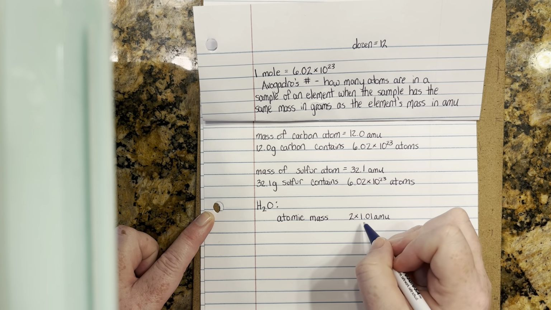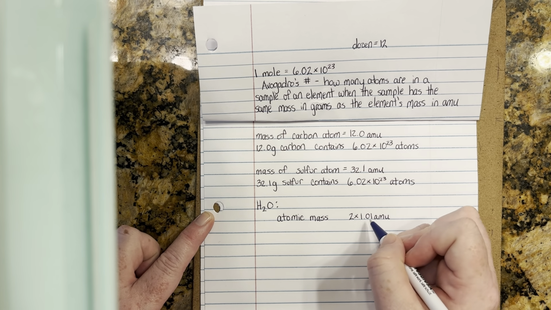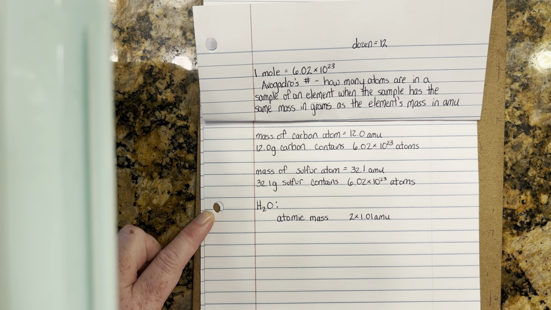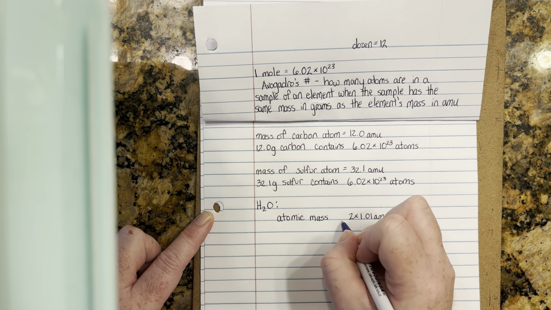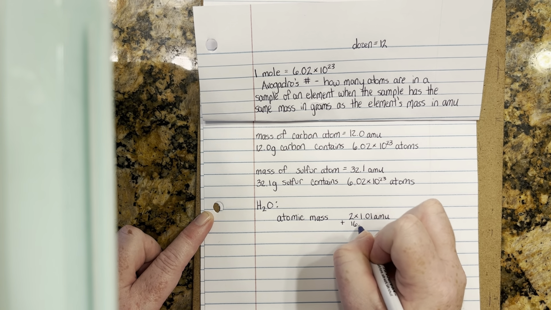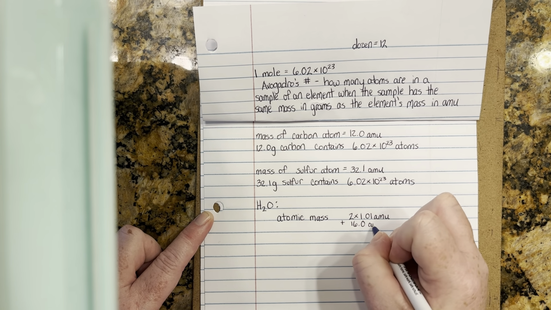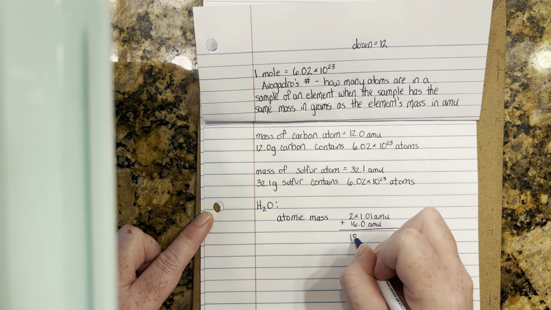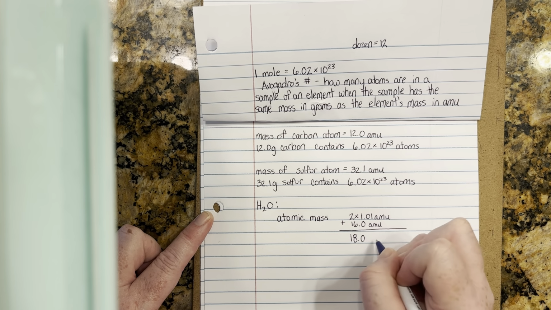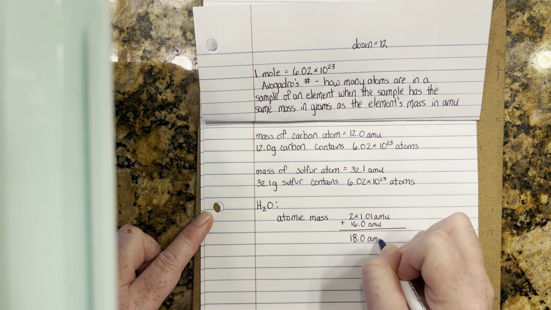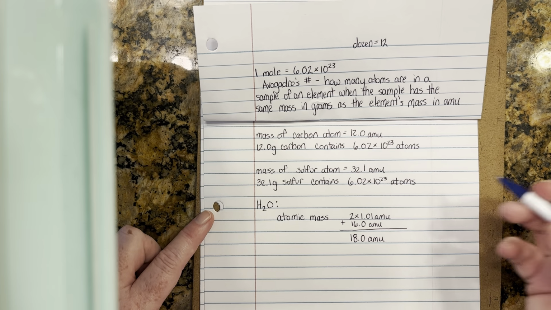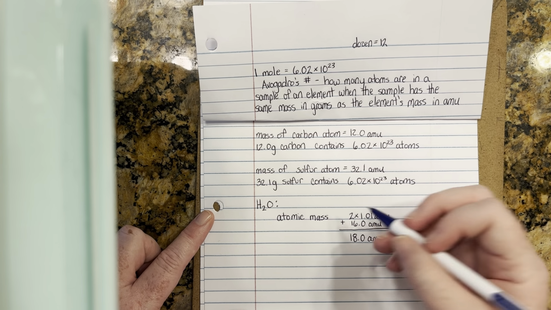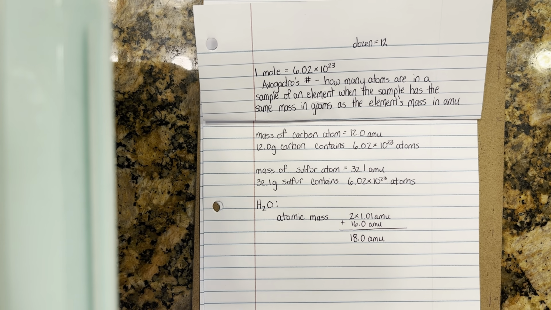It's really like adding 1.01 plus 1.01, and my oxygen, plus AMUs. So for water, okay, remember when I'm adding, I need to go to the one with the least precision, which is going to be the 10th place.